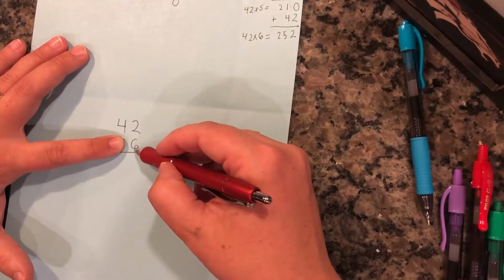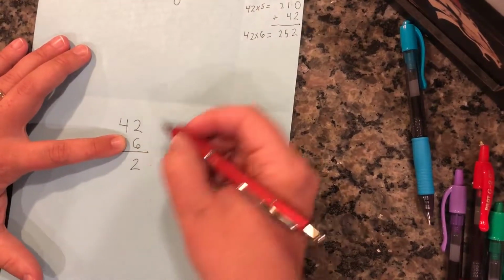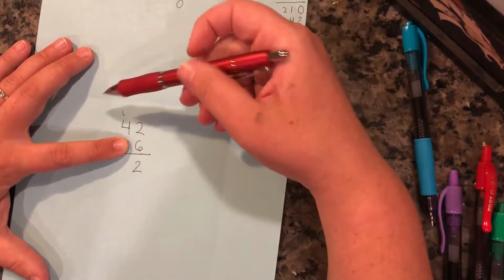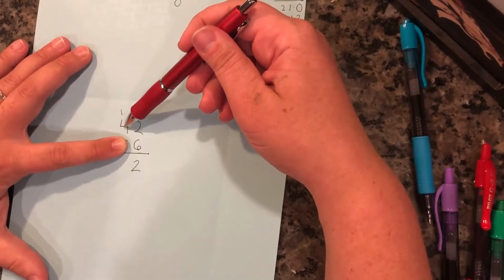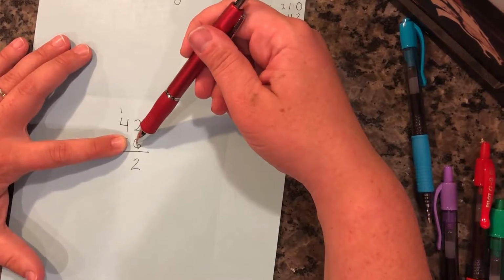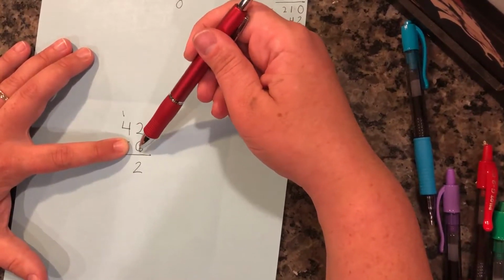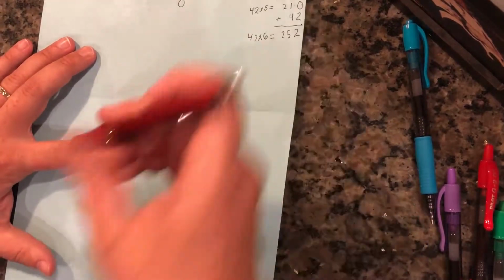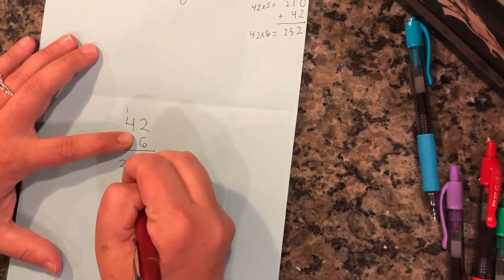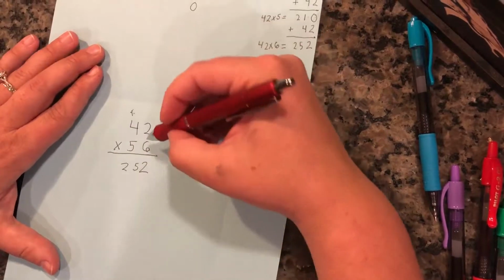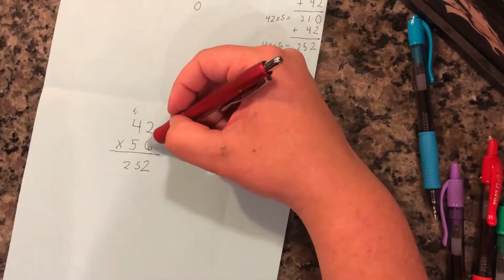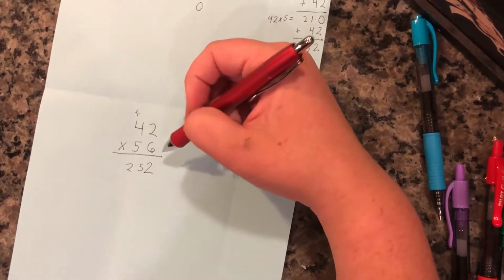So 2 times 6 is 12, carry my 1. Now I'm going to take my first factor's 10's place value and multiply it by my second factor's 1's place value. 4 times 6 is 24. Add 1 is 25. Now I took my second factor's 1's value and already multiplied it by my first factor.